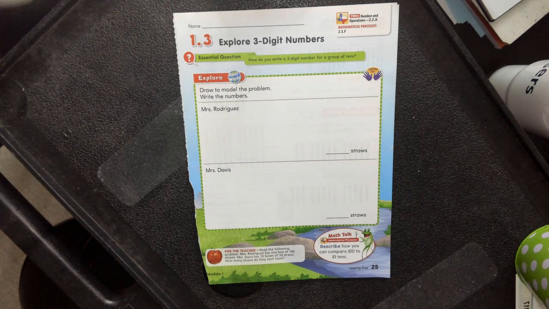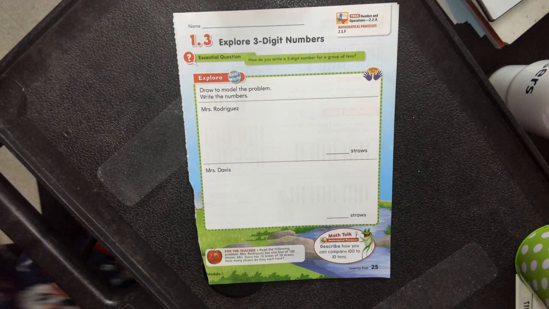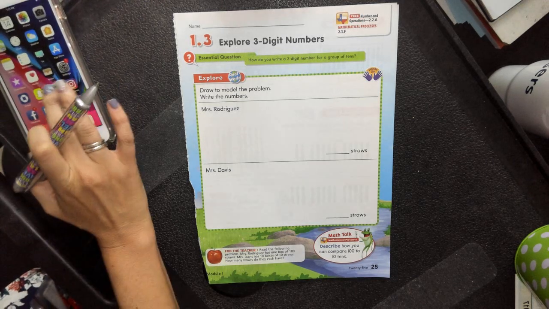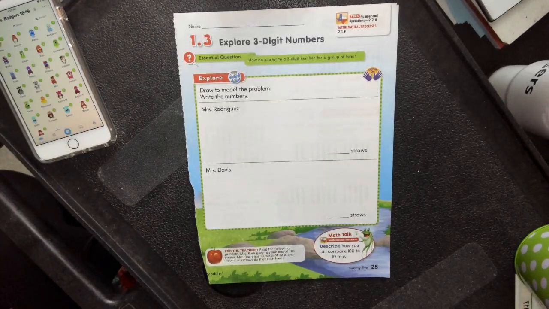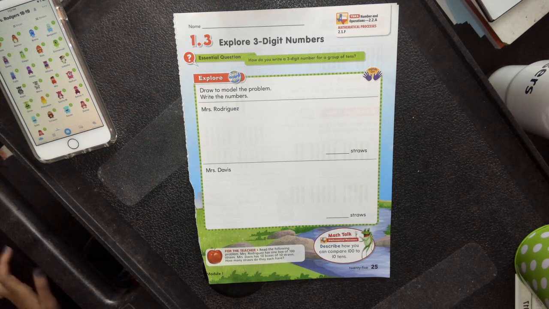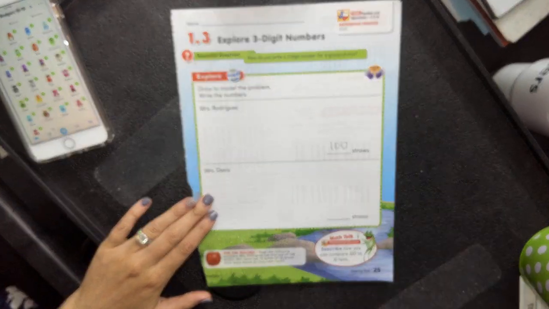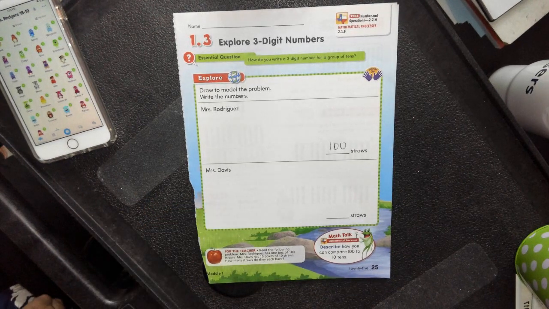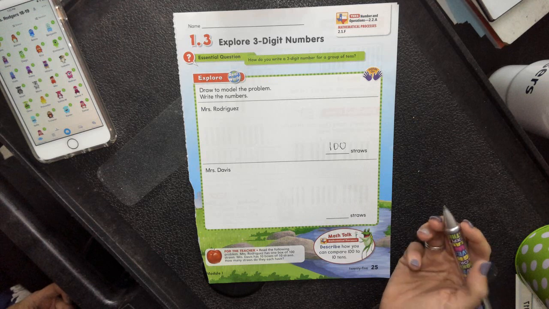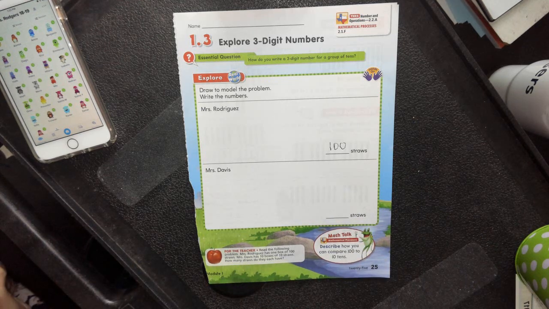It says draw to model the problem. So I'm going to read the problem to you, and we're going to solve the problem. Miss Rodriguez has one box of 100 straws. How many straws does she have? 100. Okay, she has 100. Miss Davis has 10 boxes of 10 straws. Well, now, we technically don't know how many straws Miss Davis has because it doesn't give us a specific amount like it did with Miss Rodriguez.